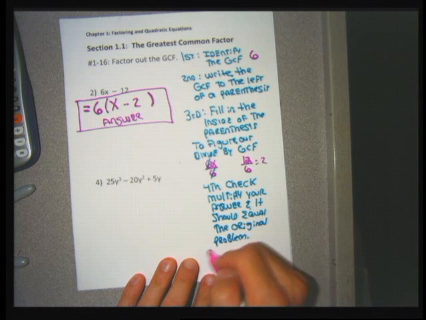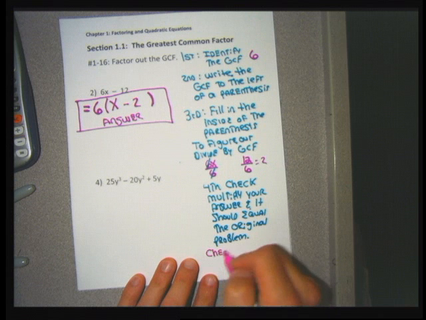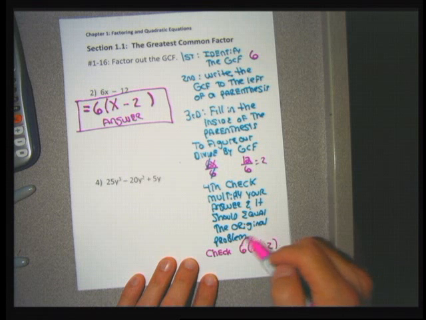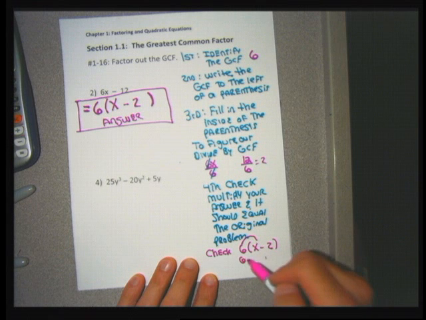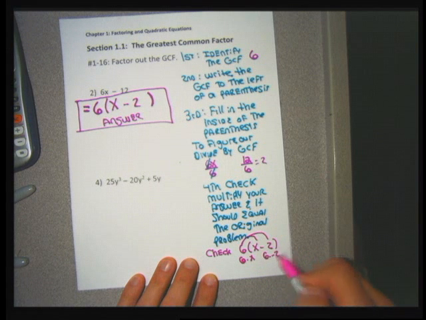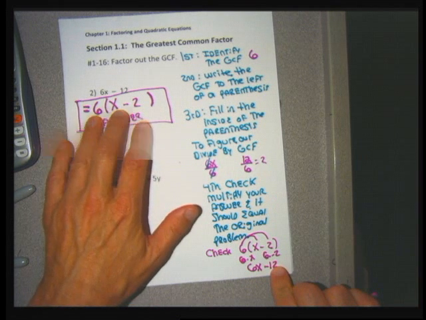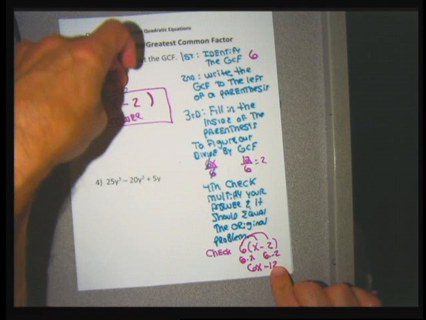So here's the checking part for problem 2. My answer I said is 6 times x minus 2. To multiply this out, I go 6 times x and 6 times minus 2. 6 times x is 6x. 6 times minus 2 is minus 12. When I clear the parentheses, it equals the original problem, so I know my answer is right.